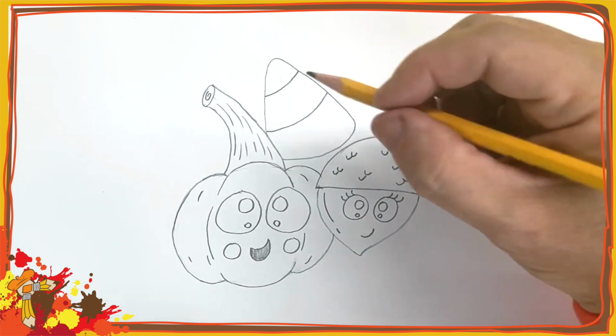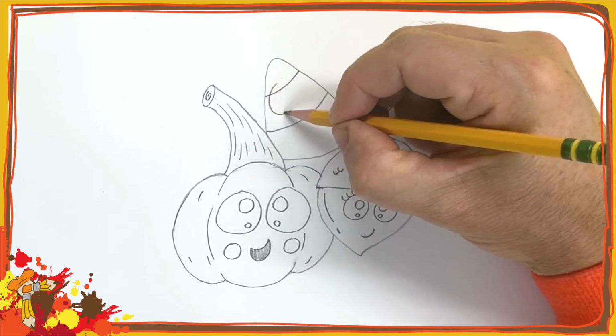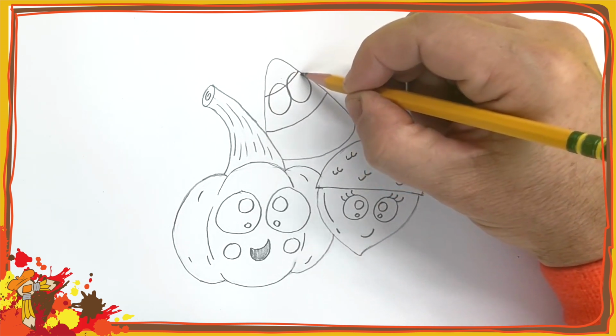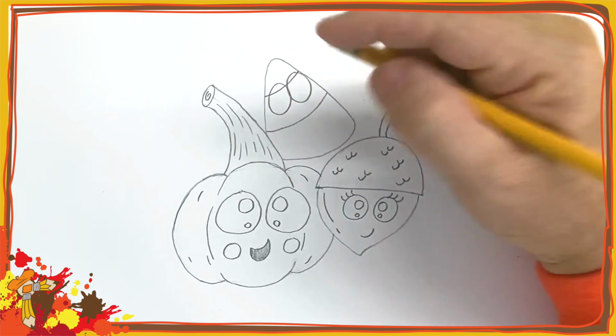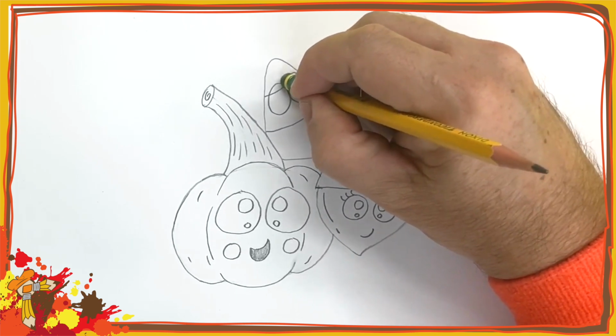And then for this one, we're going to draw his eyes on top of the line a little bit. They're going to overlap. So draw one on the left, one on the right. See how they're touching on each side. And then we'll erase this line going through his eyes.